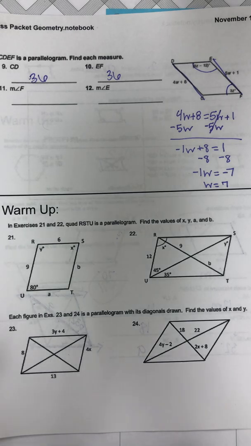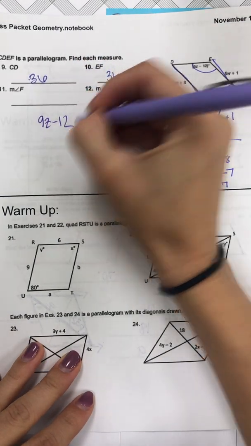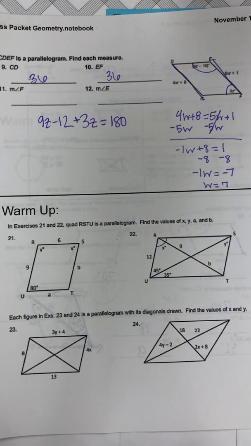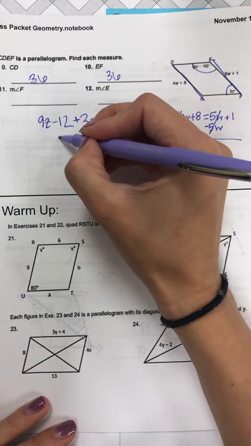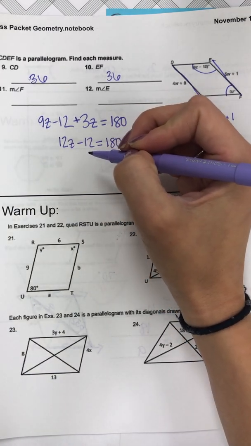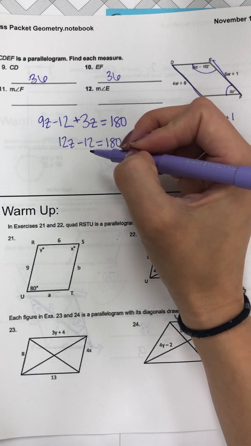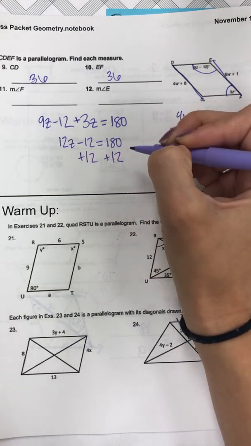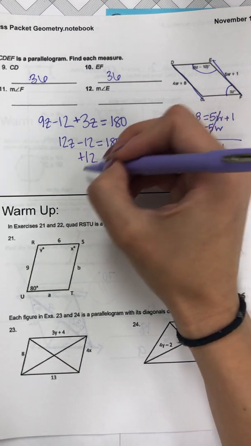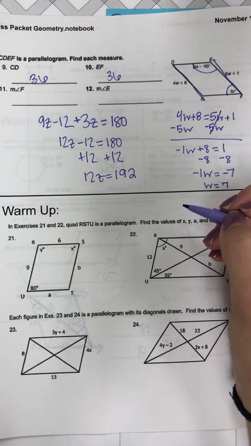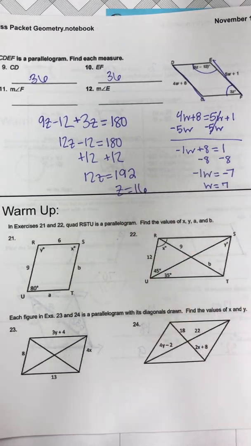It's a 9Z. Okay, so that's 9Z minus 12, this angle up here, plus 3Z equals 180. So that's the equation we're going to set up to find those angles. First I put 9Z and 3Z together, and I get 12Z. Then I'm going to add 12 to both sides, and I get 12Z equals 192. Divide each side by 12, and I get 16 for Z.